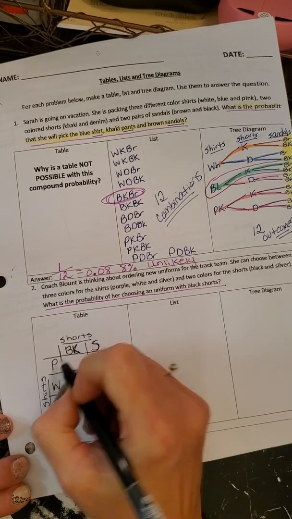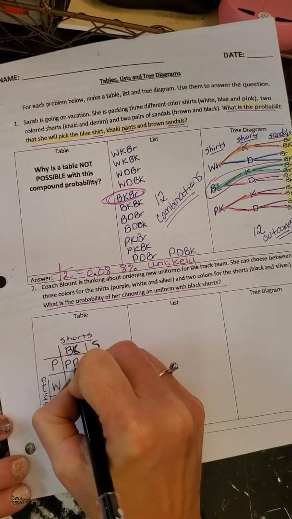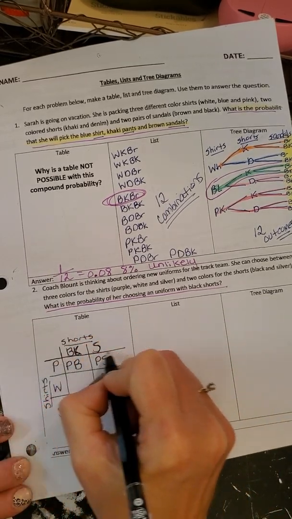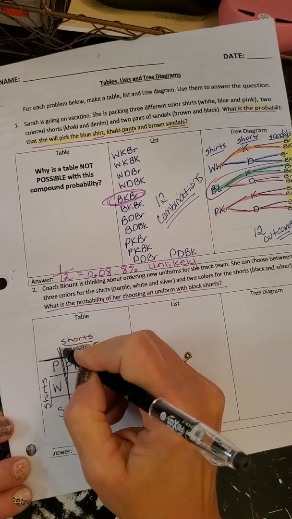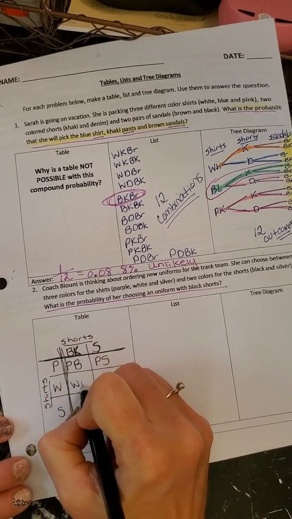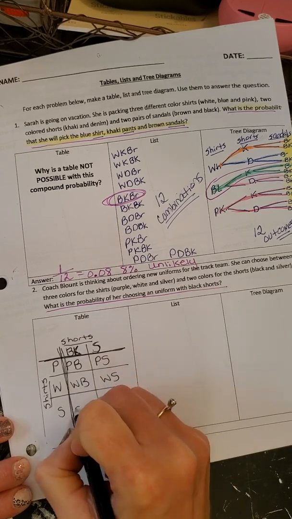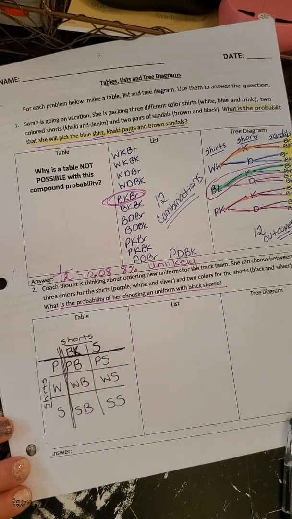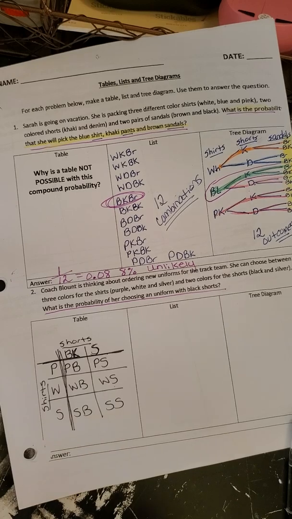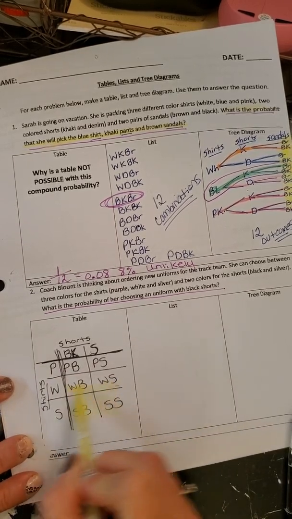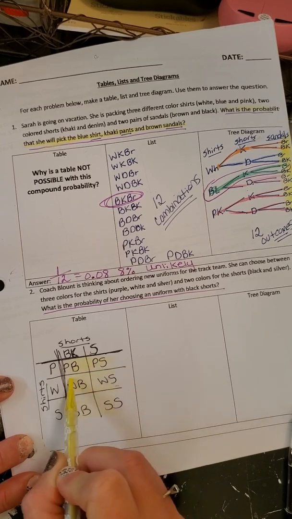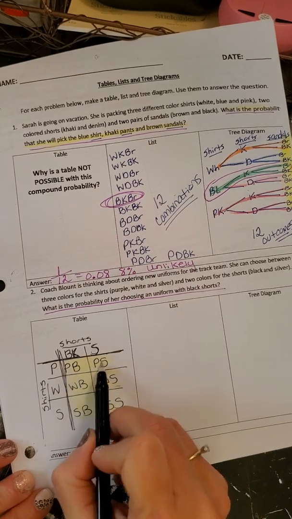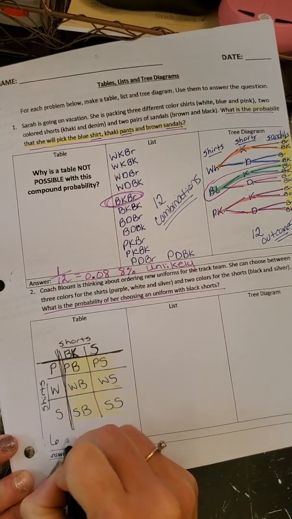So our combinations here, we can have purple and black, purple and silver, white and black, white and silver, silver and black, silver and silver. These are our combinations. Okay? So we have 1, 2, 3, 4, 5, 6. We have 6 outcomes.